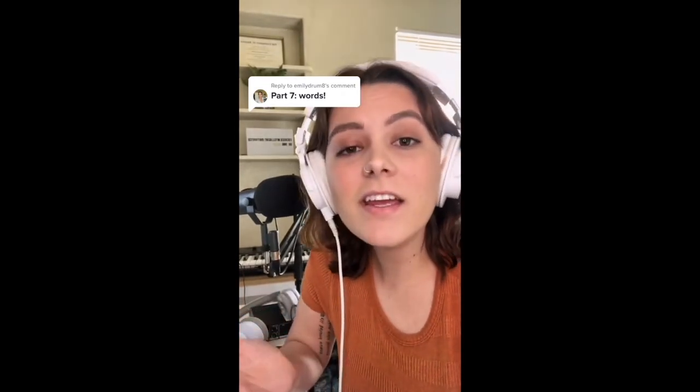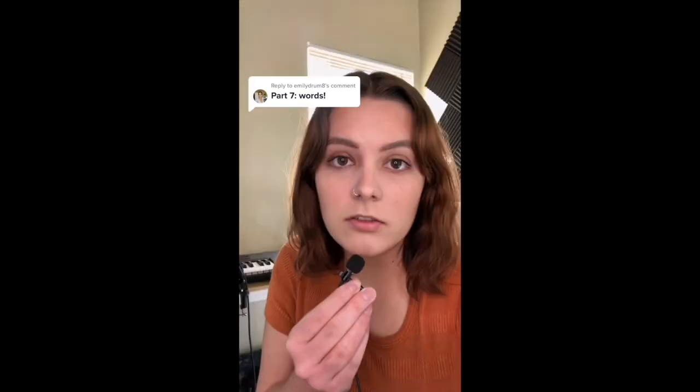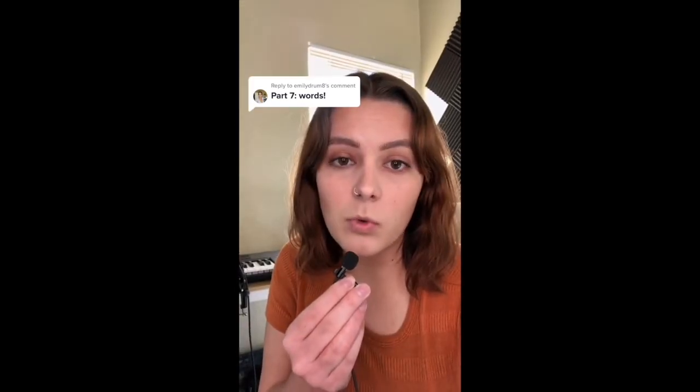And here's an example. Number 3 is to take an important word or couple words from the phrase and make a rhythmic texture out of it. And here's what that sounds like.